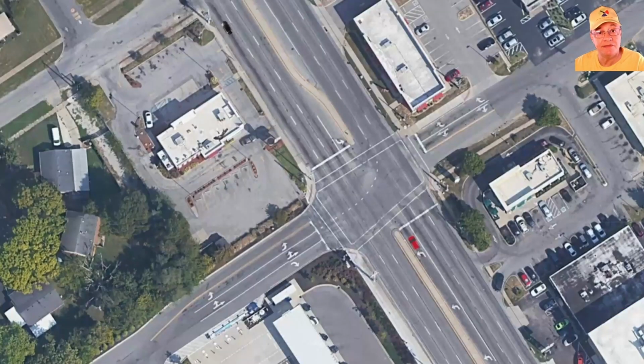In this video, we're having a look at two vehicles on diametrically opposite sides of an intersection, both traveling straight and yet somehow colliding with one another.